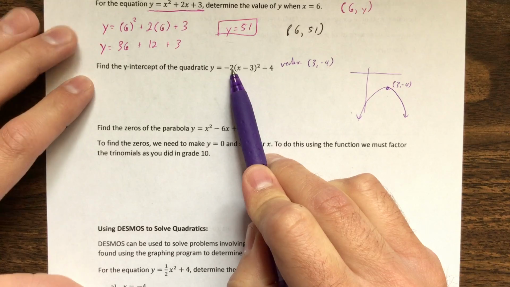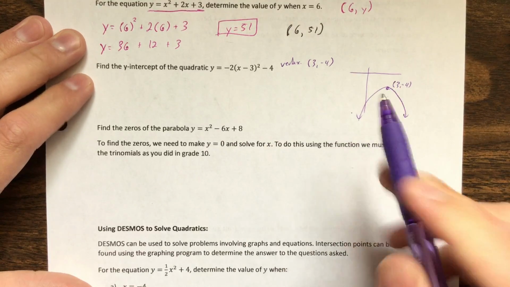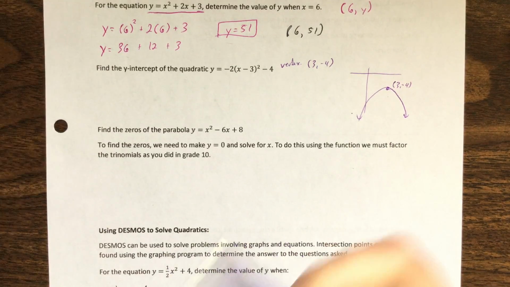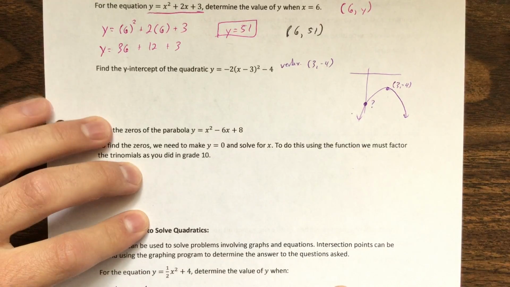We have a negative a value, so it's going to be opening down. So it's going to look like that. We have no x-intercepts, by the way. So that's one thing to look at. We have no x-intercepts, no roots, no zeros. They're all the same thing. And we're asked to find what is that value right there.